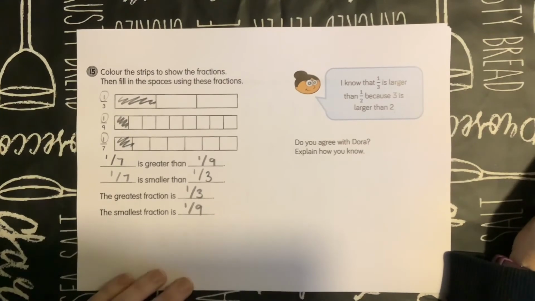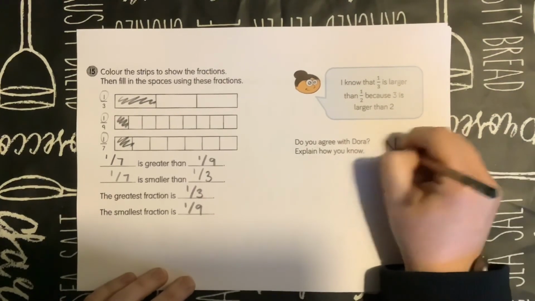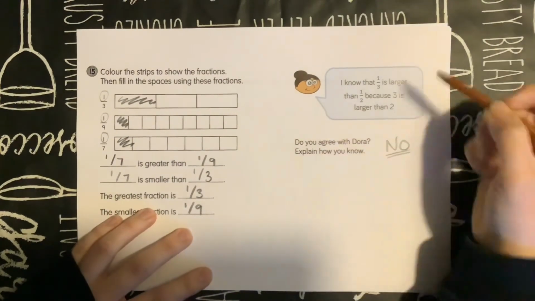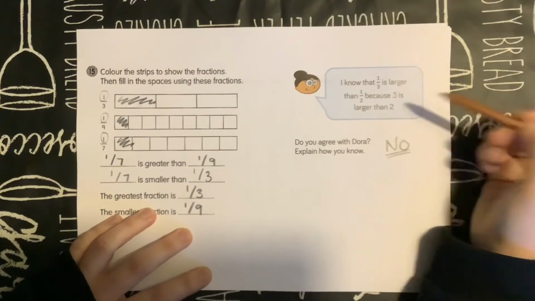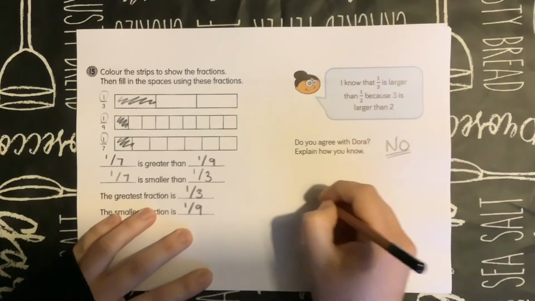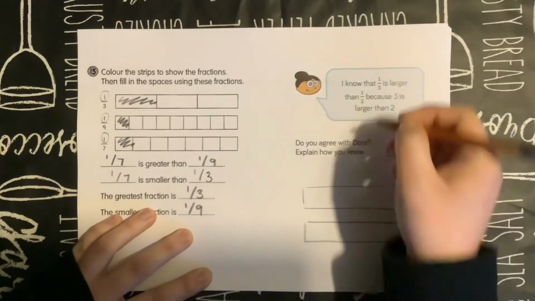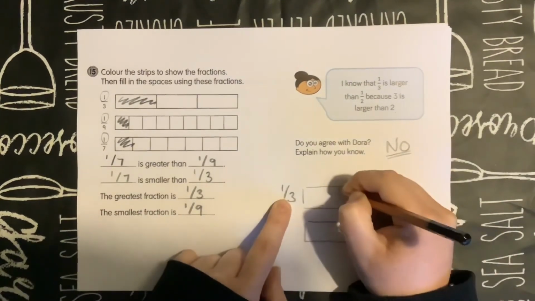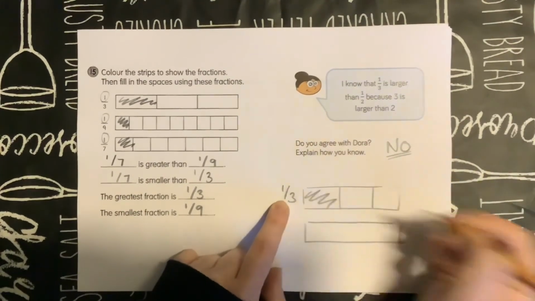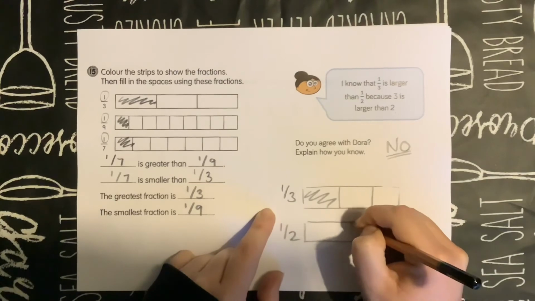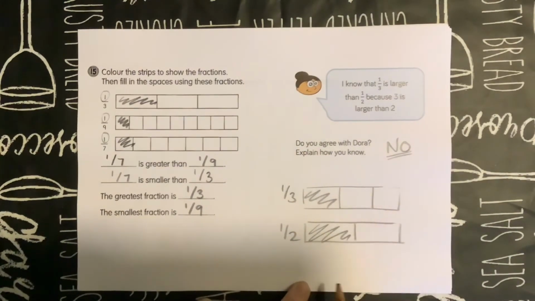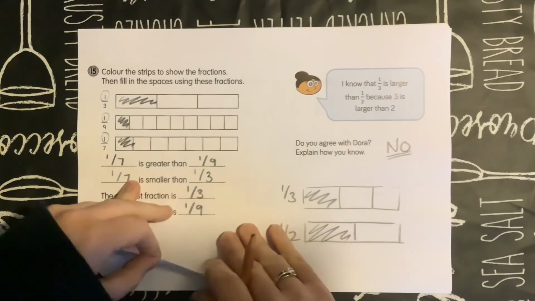Then, do you agree with Dora? No, Dora's wrong. She's misunderstood. She's right, as in 3 is a bigger number than 2, but it doesn't work like that in fractions. If we draw 2 of the same shape, now if we're doing the 1/3, we are cutting it into 3 equal pieces and looking at one of them. And if we are looking at our half, we are only cutting it into 2 equal pieces. So we can see straight away that the smaller our denominator, the less parts we are cutting our whole into, and therefore the bigger the part. So sorry, Dora, you were wrong.